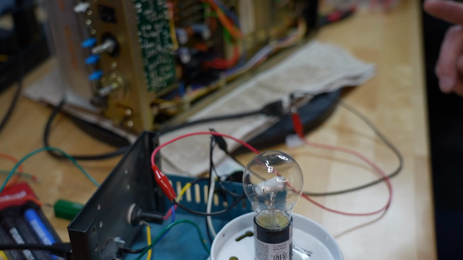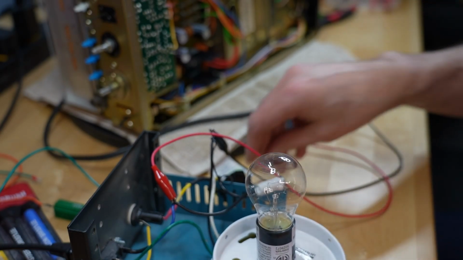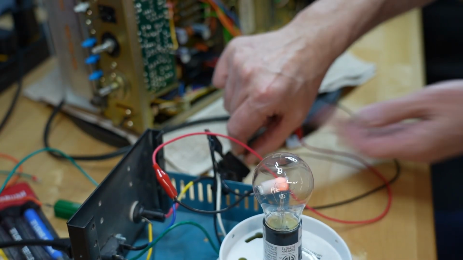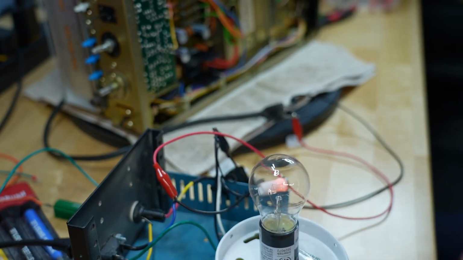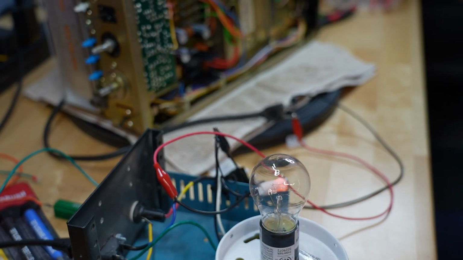Okay, so starting off, I'm going to click it, the first click, and it's going to put the light bulb into the circuit. Okay, the light bulb's into the circuit, but the amplifier's turned off, so no current is being drawn.